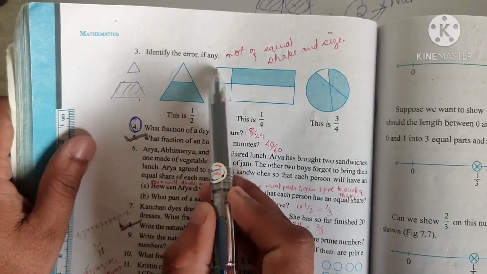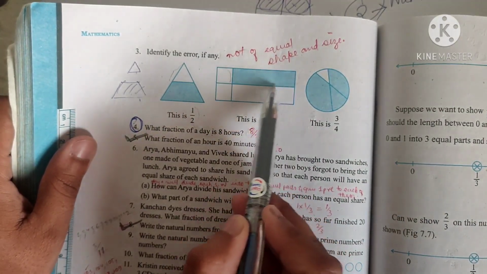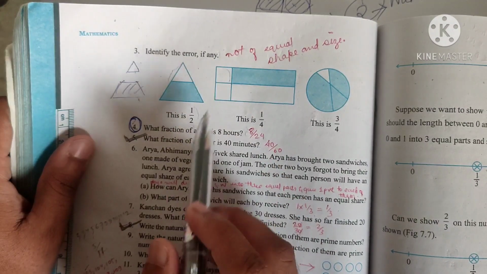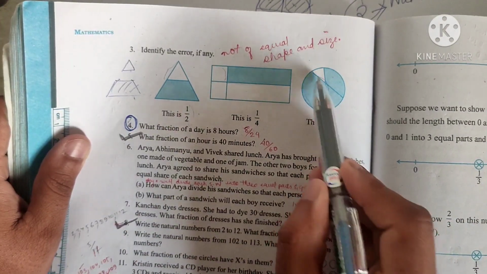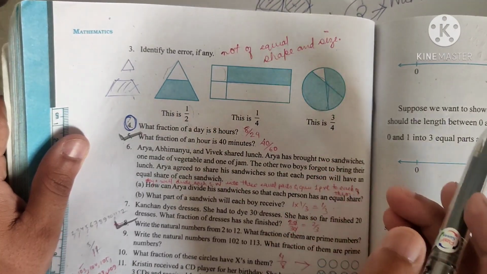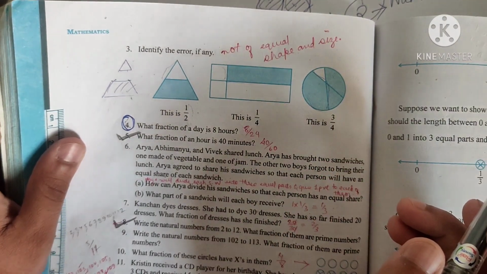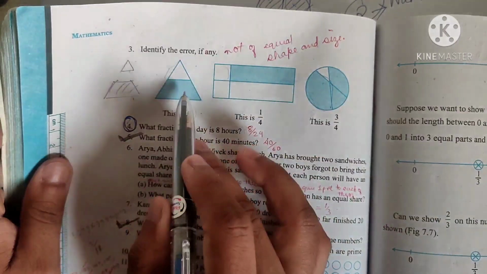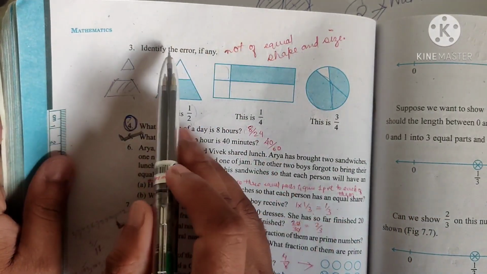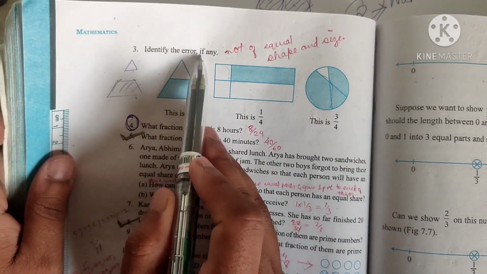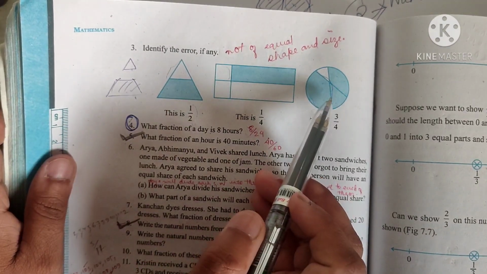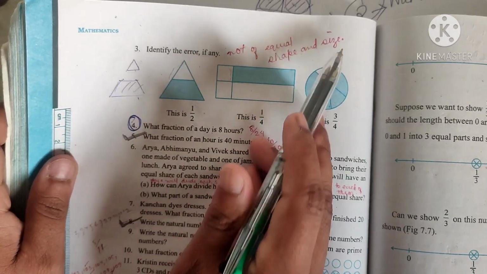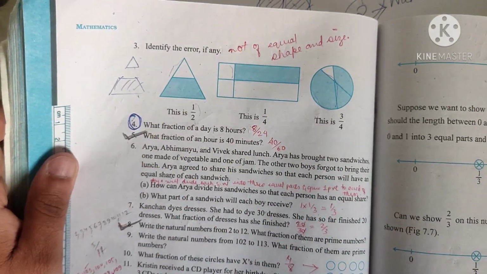See here also, one is a smaller box but one is a bigger box, so we cannot say that we can make this a fraction. Similarly this one, if you see, the shaded part is quite large in comparison to the others, so we cannot make it. We cannot say that they are in fraction terms. That is why we identify the error. So we'll say that all these three given diagrams are not of equal shape and size. That is why we cannot make the fraction.